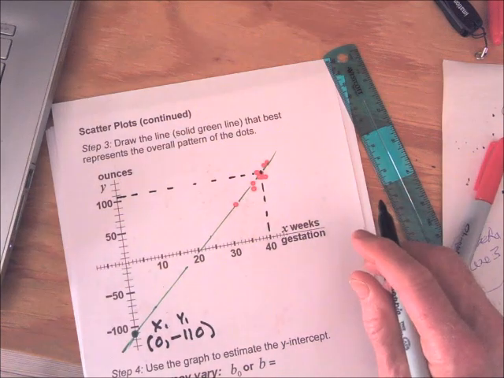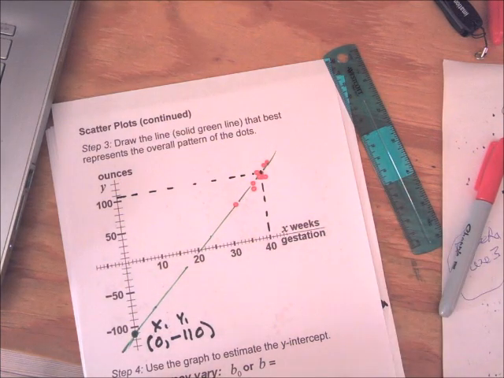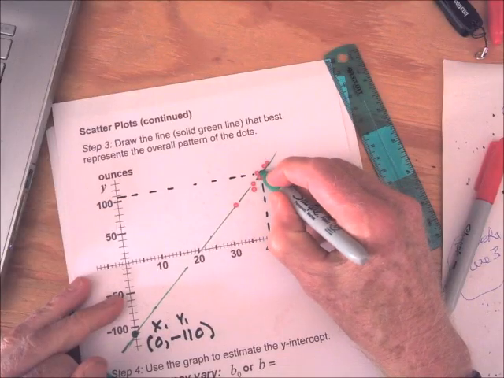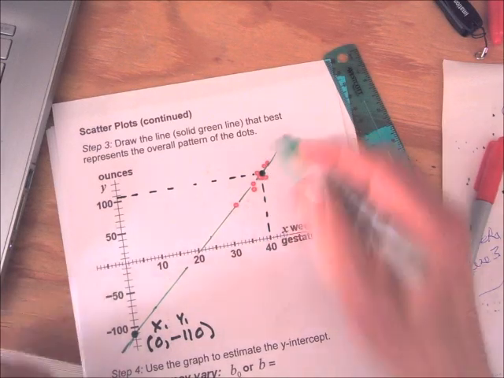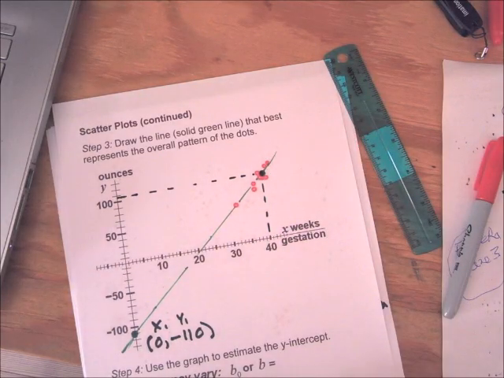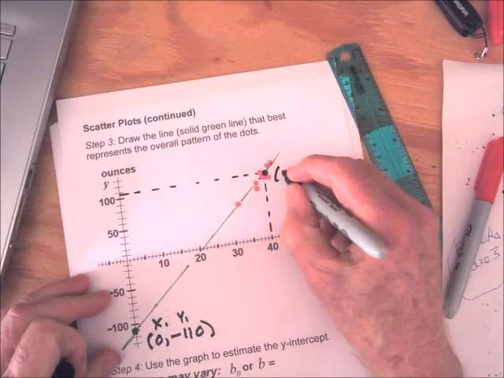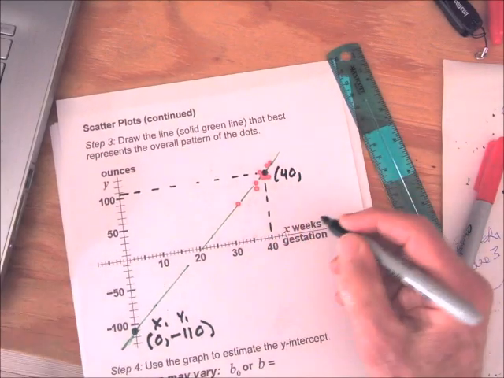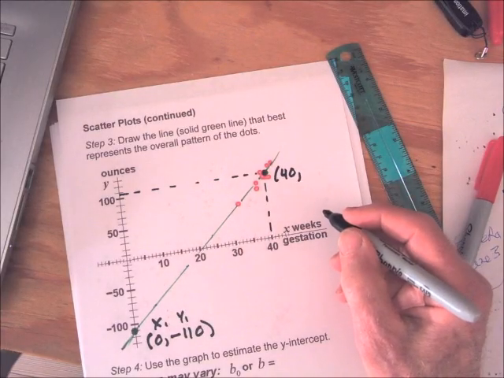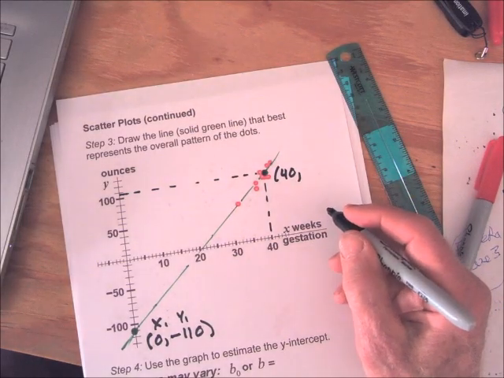Okay, so it looks like this point here: the x-coordinate is 40, and the y-coordinate is a little over 100.